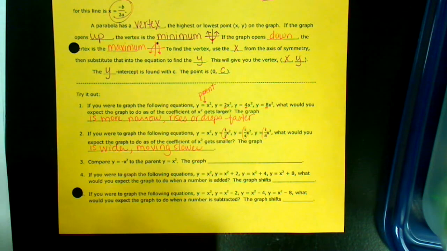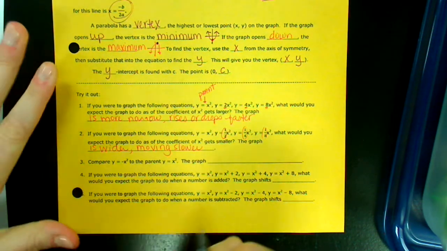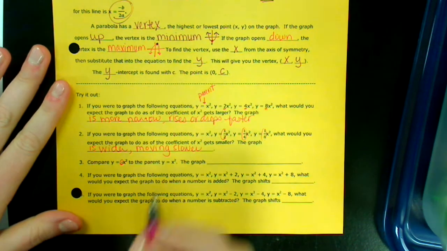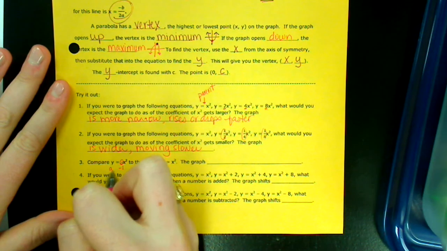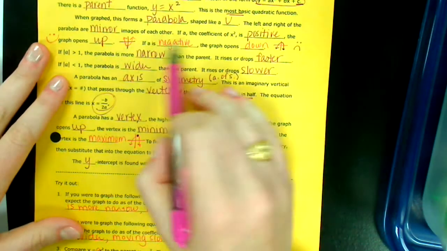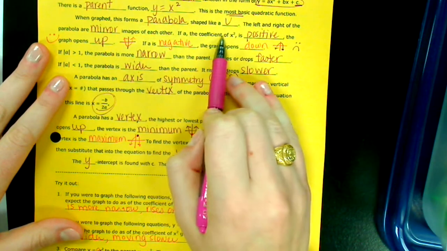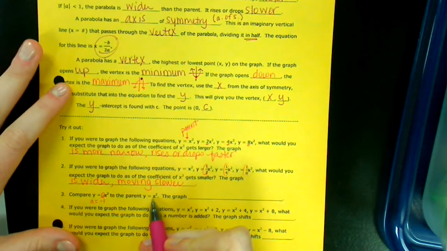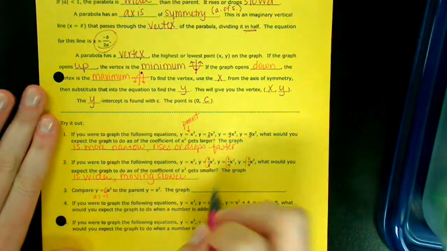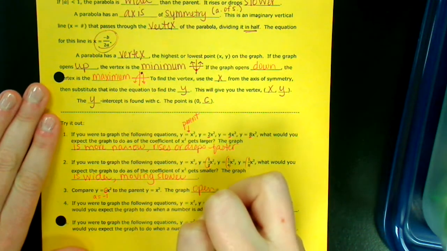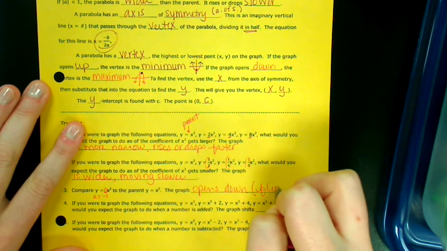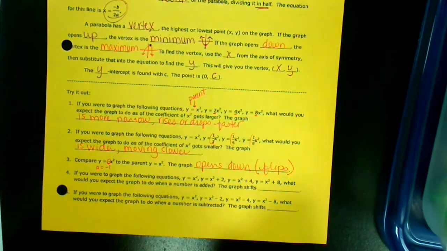Okay. Number 3, compare y equals negative x squared to the parent y equals x squared. So the only thing that changed here was the negative. So that's really a -1 coefficient for a. And if I look up here, it said if a is positive, it's opening up. If a is negative, it opens down. Well, the parent opens up. So this graph opens down. Or some people say it flips. It means the same thing.